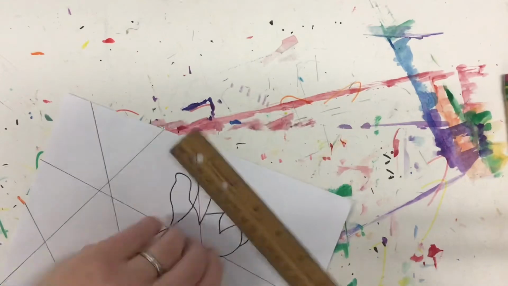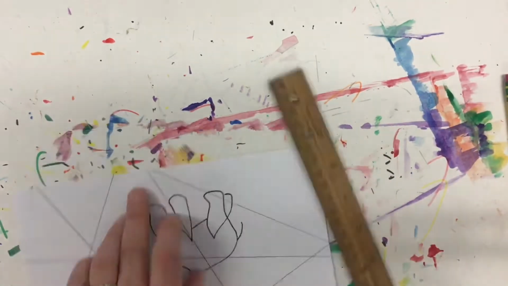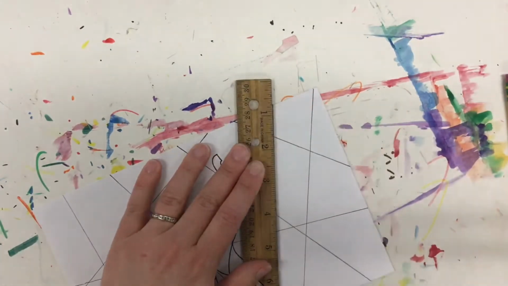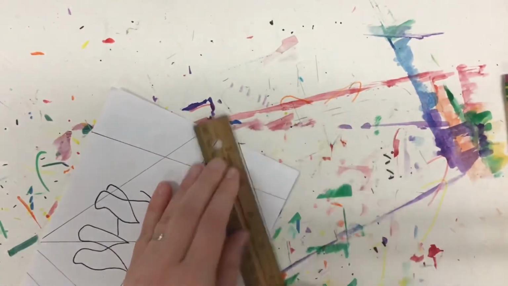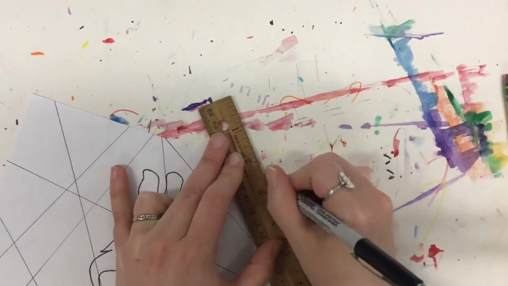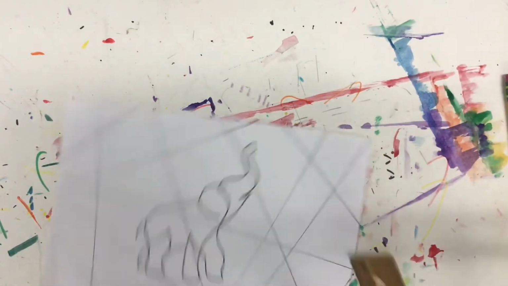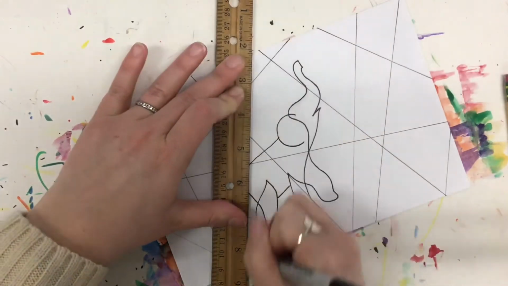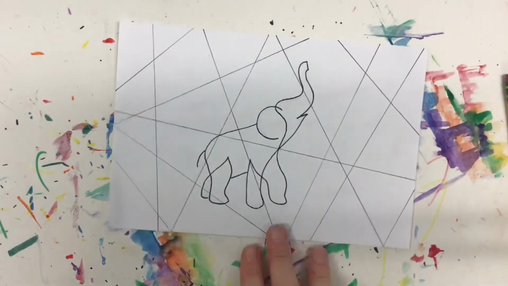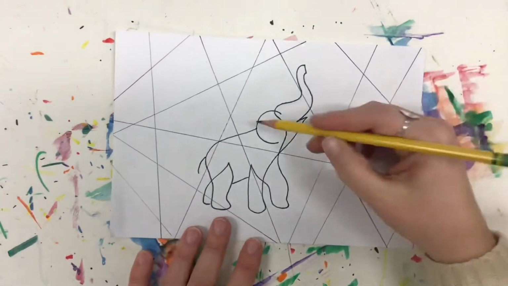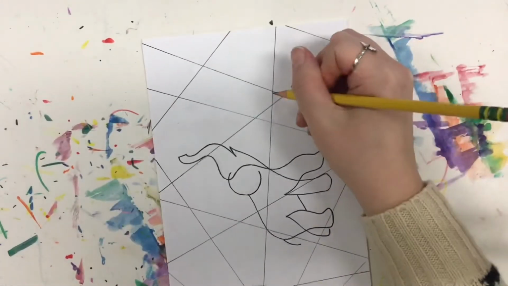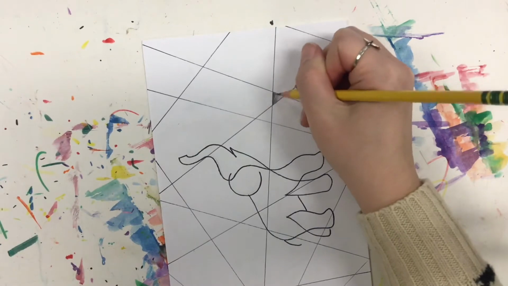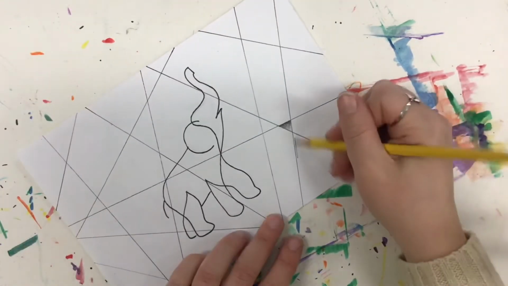I want to break up my paper into lots of smaller sections that I can then shade in with different values and different colors. I want to make small shapes because the bigger they are, the more time and the harder it will be to add your values to it to create the illusion of a Cubist drawing. Then I'm going to take my pencil and I'm going to start filling in my sections.